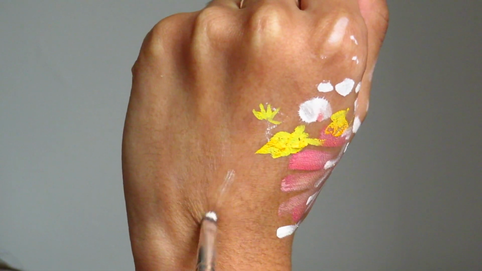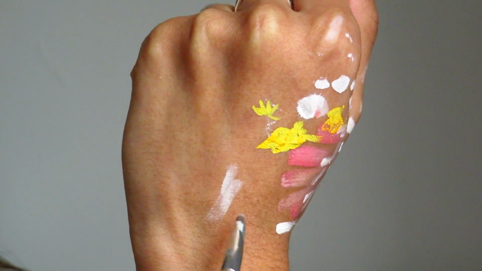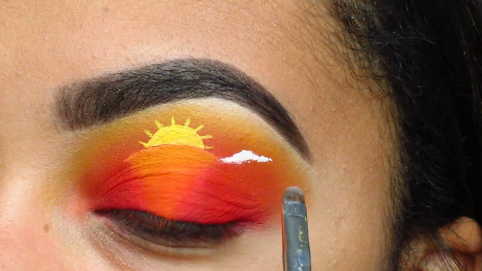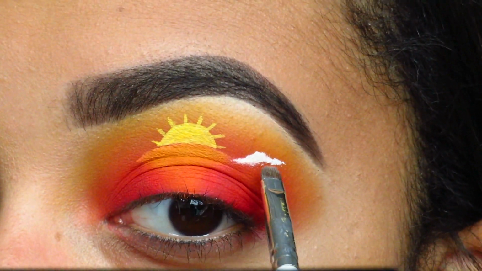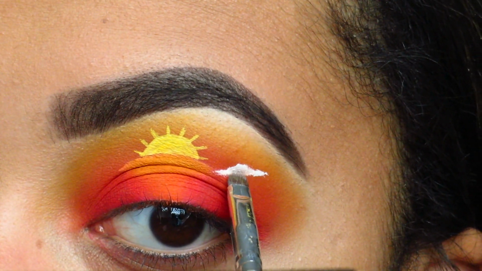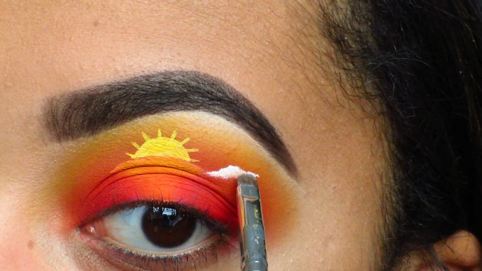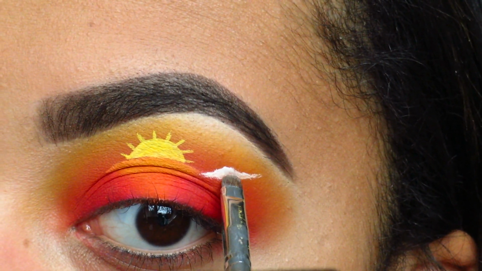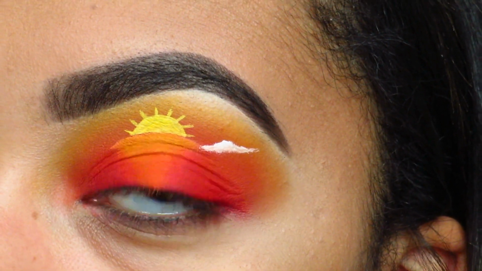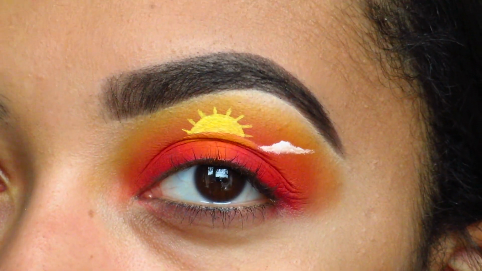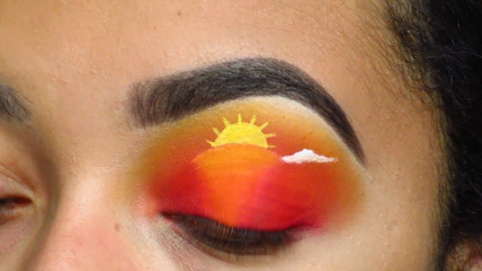I'll wipe off the brush, and go back in on the bottom bit and start dabbing it with the clean brush like that. That helps it look a little bit more fluffy.